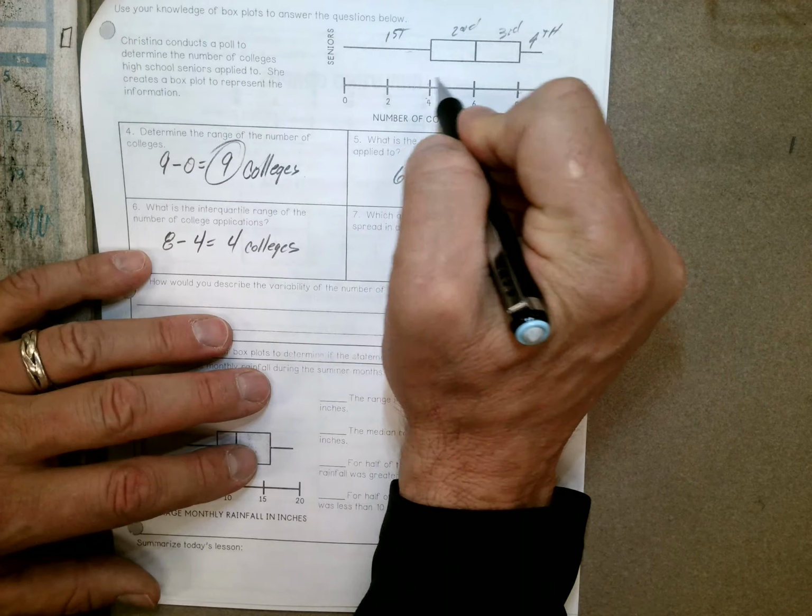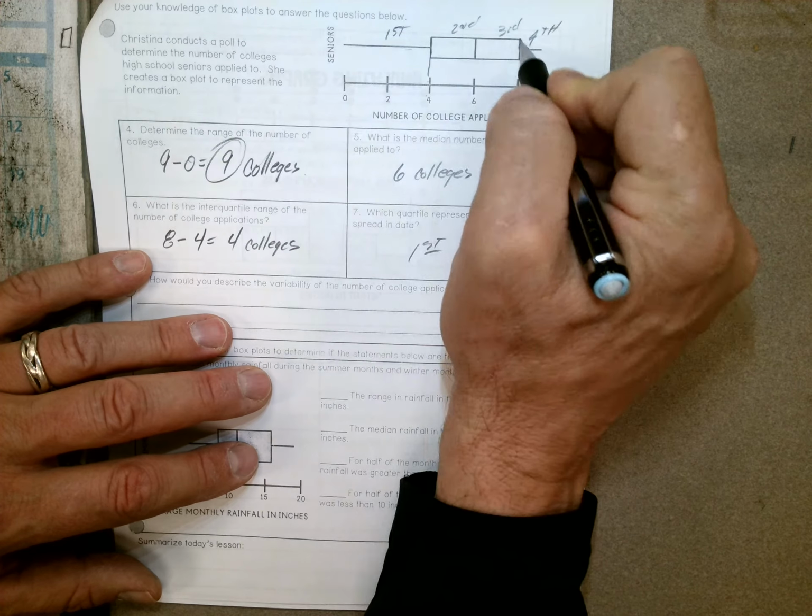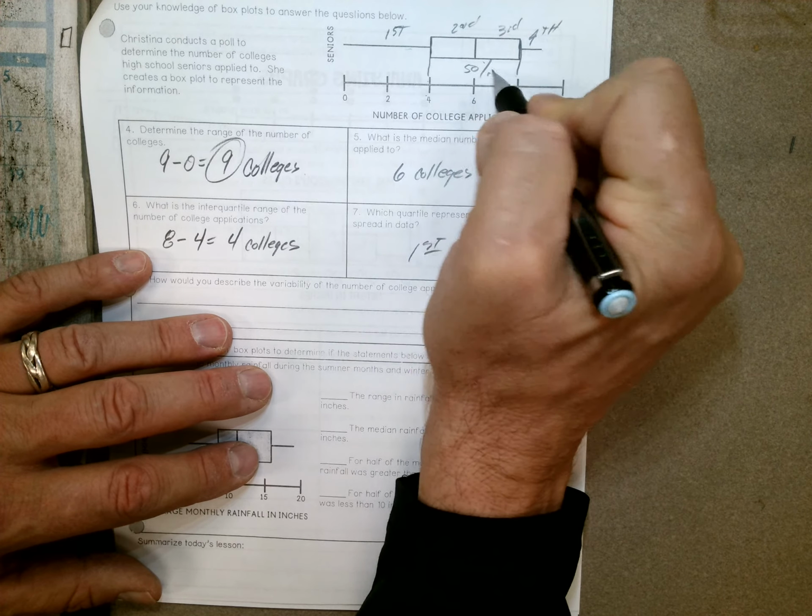How would you describe the variability of the number of college applicants? Okay. So I would look at this and I would say, hey, the data varies with the highest concentration being between 4 and 8. Why between 4 and 8? Because from here to here is 50% of the data.